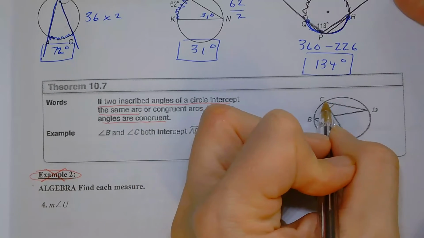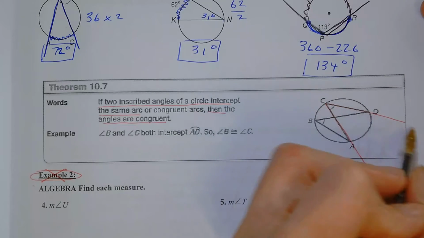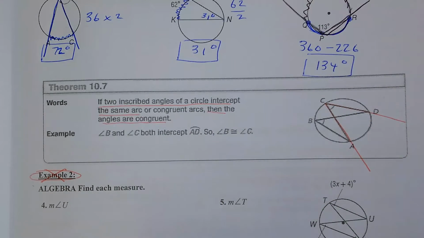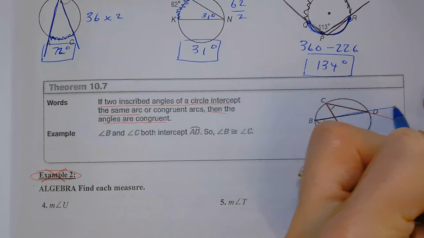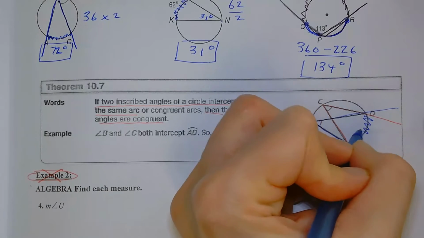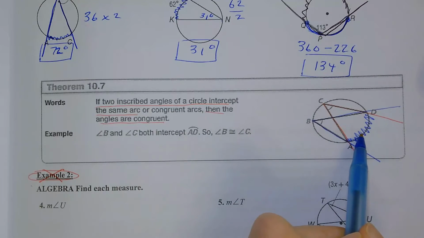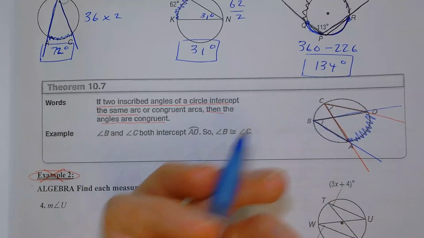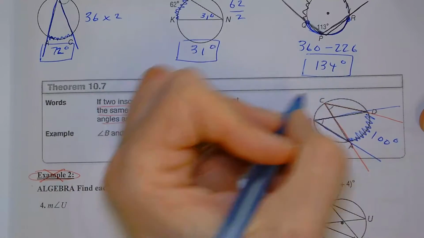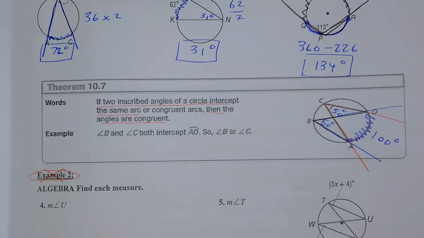So this says if two inscribed angles intercept the same arc, then the angles are congruent. Okay, check this out. Take angle C and extend it out past the circle. So like take the arms of the angle and go out past the circle. Now take angle B and extend it out past the circle. You might notice that they both intercept this arc DA. So if these two angles both intercept the same arc, it makes the two angles congruent. For instance, let's say that this arc was 100, then both of these angles would both have to be 50 degrees because they're inscribed and they're both half of the arc that they cut off. But they match because they cut off the same arc.